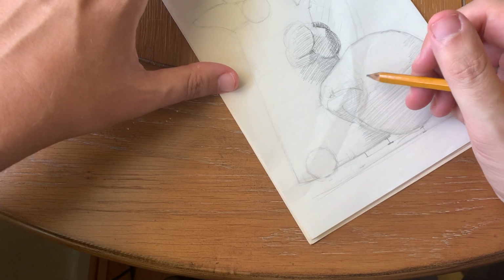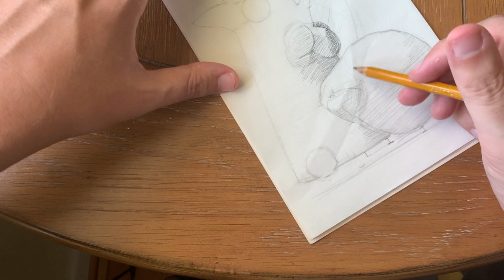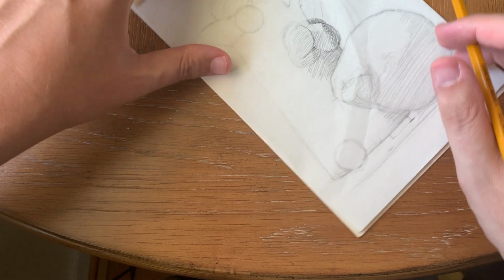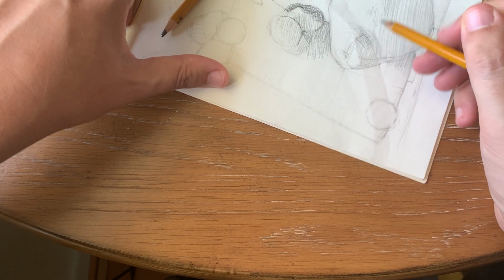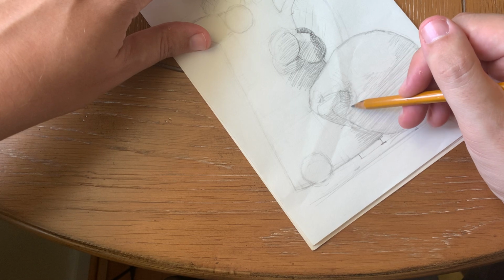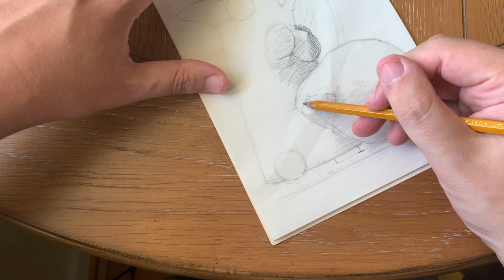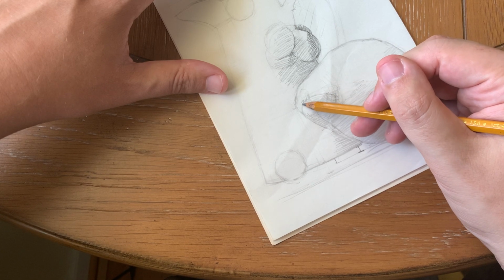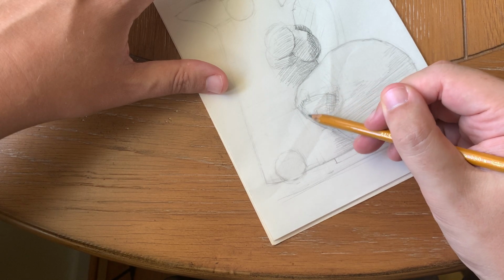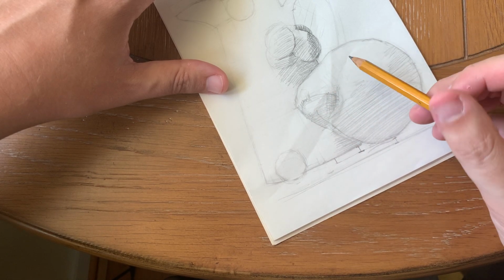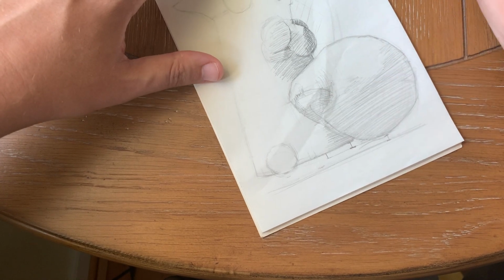So I don't want to get married to a particular decision quite yet. I'm just starting to build this up, so I will include some variations in the tones, certainly, but I'm not going to quite yet make the darkest part as dark as it's going to be. I want to go in a middle step here, an intermediary step, rather.